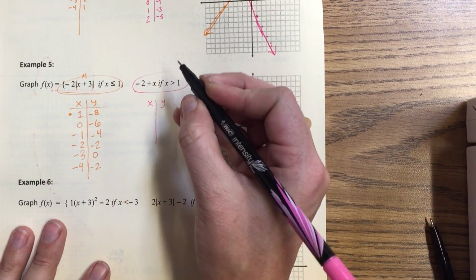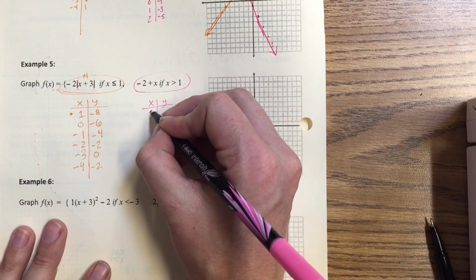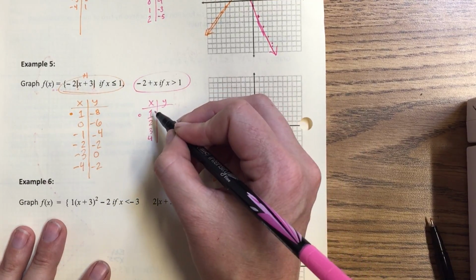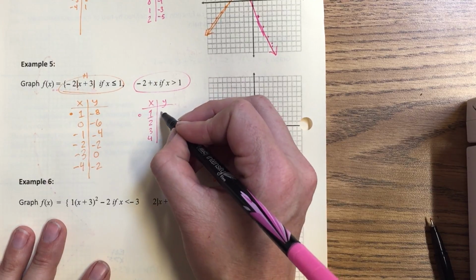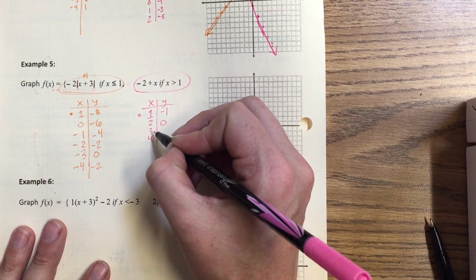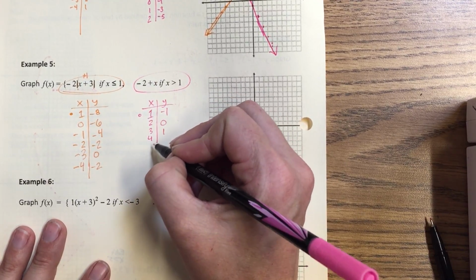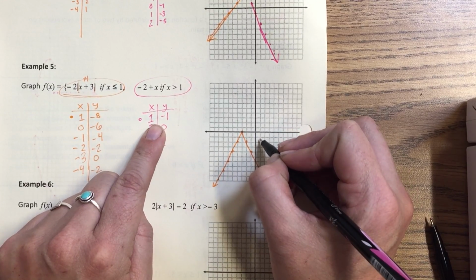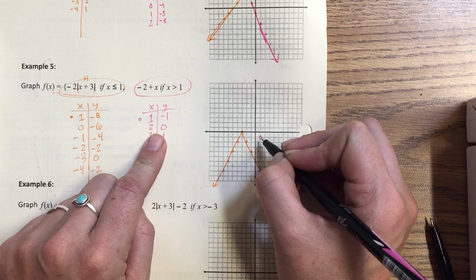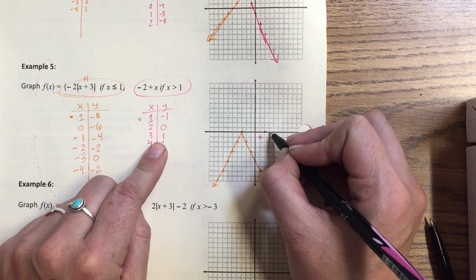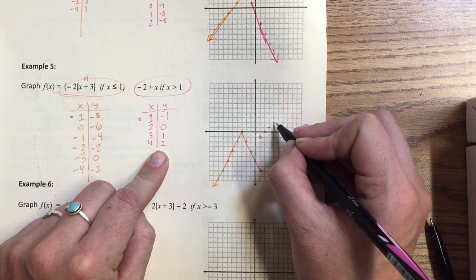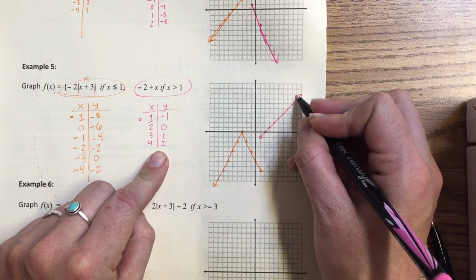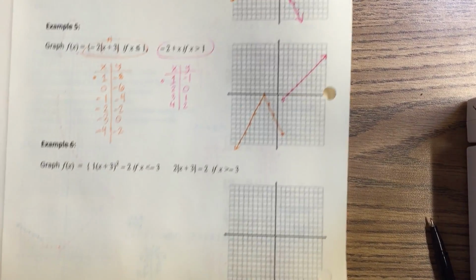X, Y. Put 1 as my first, open dot, 2, 3, 4. Plug it in, -2 plus 1, 0. -2 plus 3 is 1, 2. +1, down 1, open. 2, 0, 3, 1, 4, 2. It would continue to the right.